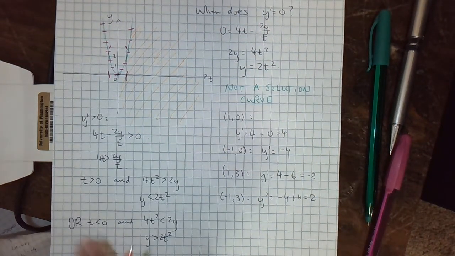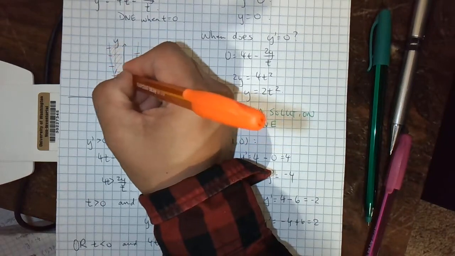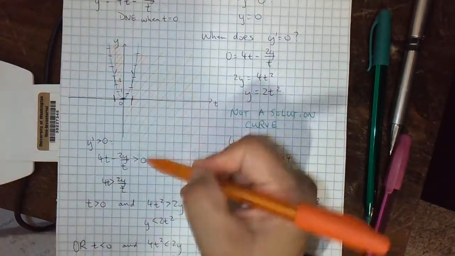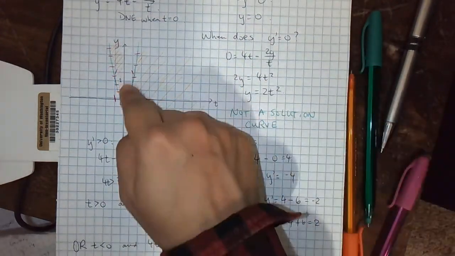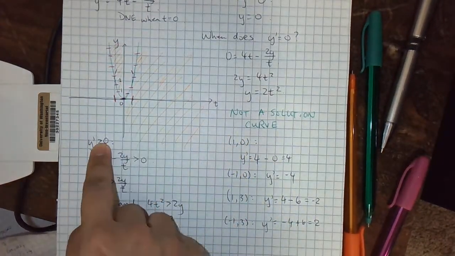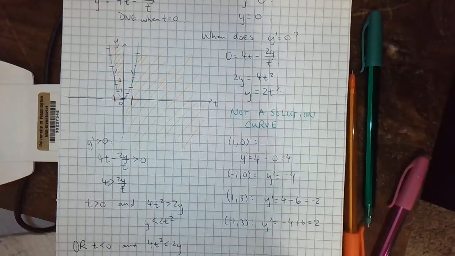And then t less than 0 is everything over here. y greater than 2t squared is everything higher than the parabola. So here, up until the y-axis, everything shaded in orange is where slopes are positive. Everything else, and we could solve this separately, is where slopes are negative. I could solve y prime less than 0 and I would get everything else. It would be cases like this. Okay, that's pretty interesting.